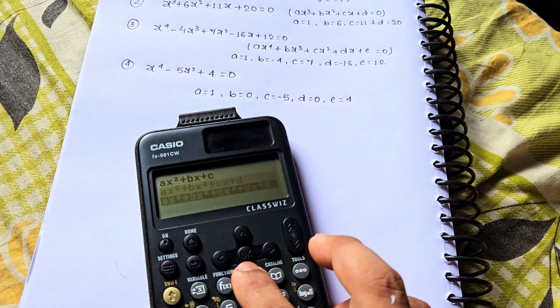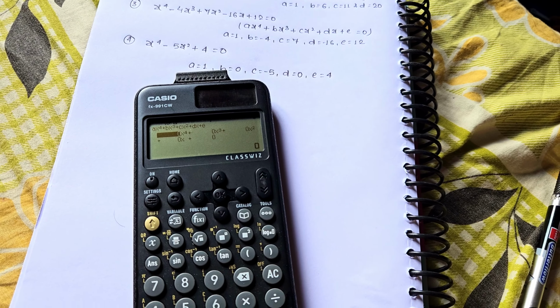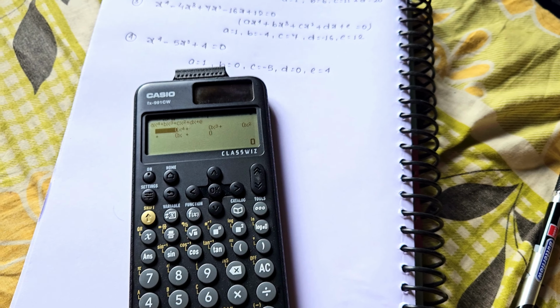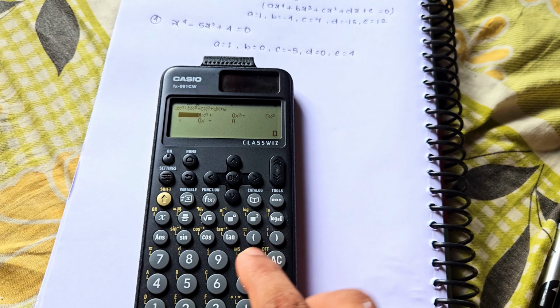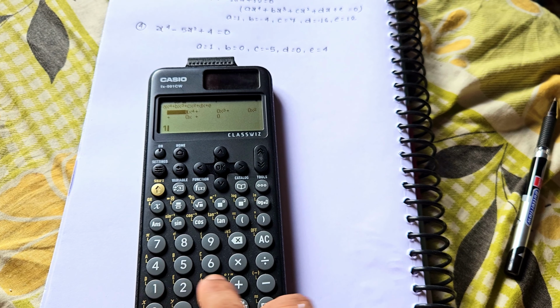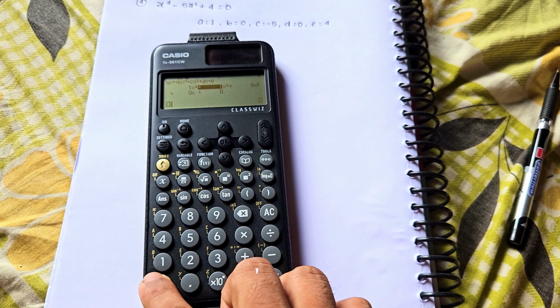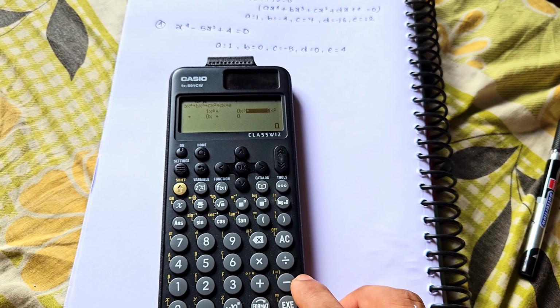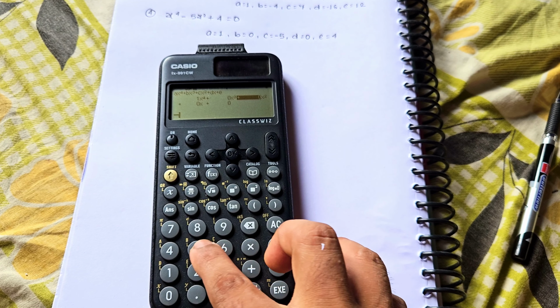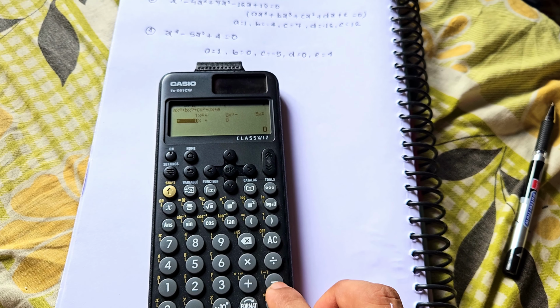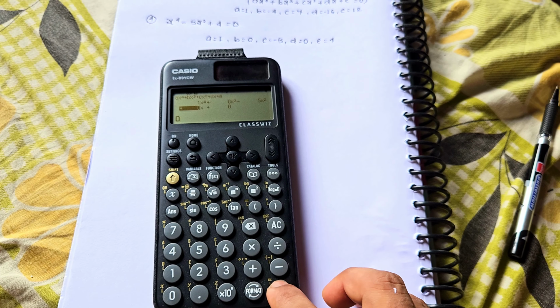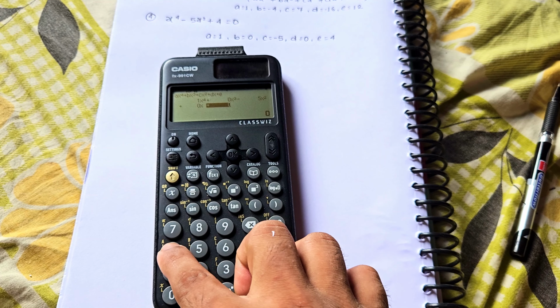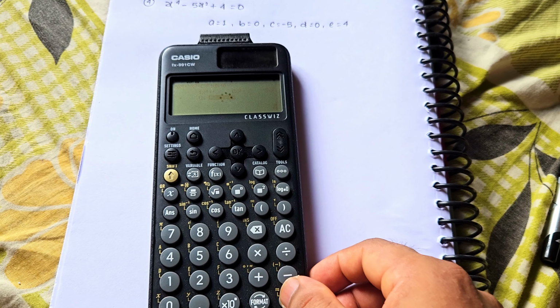Now let us solve the polynomial. This is the fourth degree polynomial, so we will select the standard format of fourth degree, and now we will put all the values. A is equal to 1, execute. B is equal to 0, execute. C is equal to -5, execute. D is equal to 0, execute, and E is equal to 4, execute.